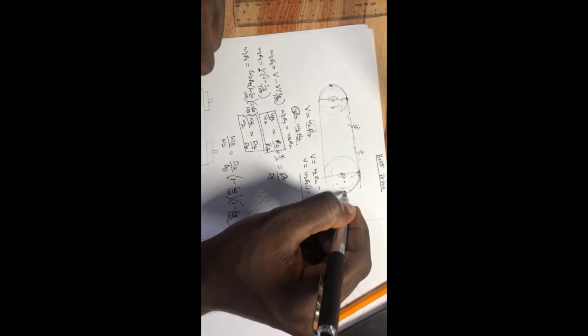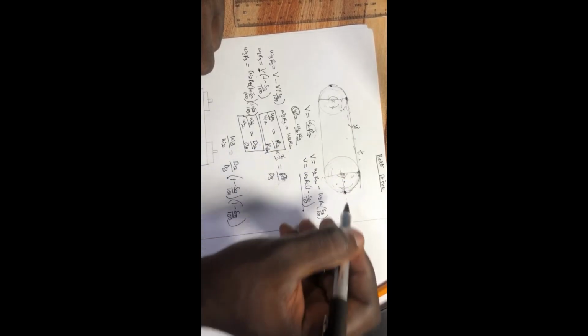So we add the thickness to the diameter of the pulley. So you have omega 3 on omega 2 equal to D2 plus thickness all over D3 plus thickness, multiplying 1 minus S2 on 100, 1 minus S3 on 100. Right, so this is the formula.